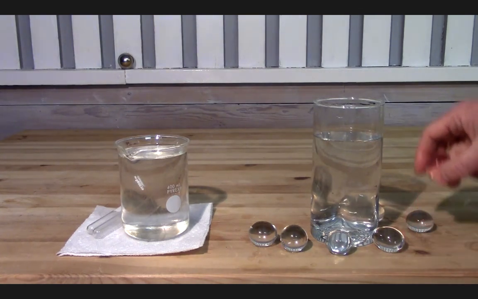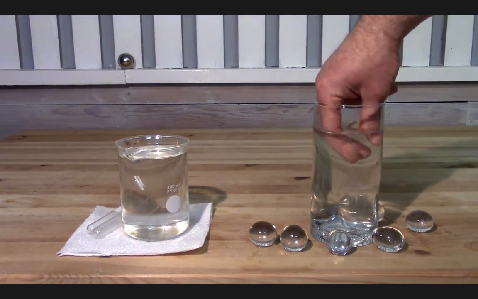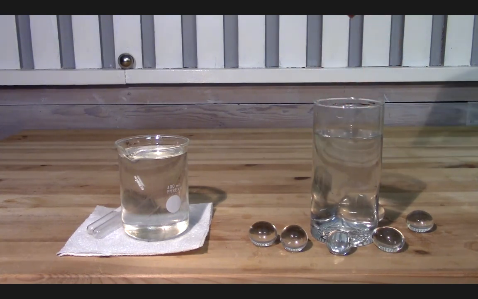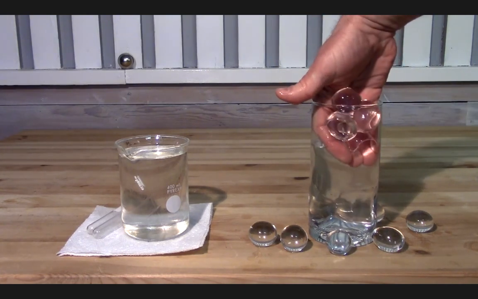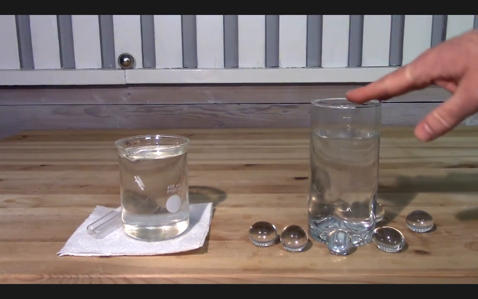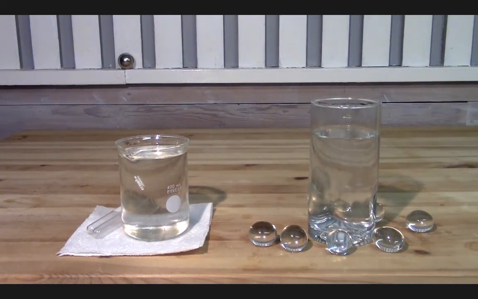So if I take one of these and I dip it into the water, it disappears. And there are lots in there. The whole glass is full of them. So I wanted to show you those two demonstrations because I think they're just kind of interesting to look at.